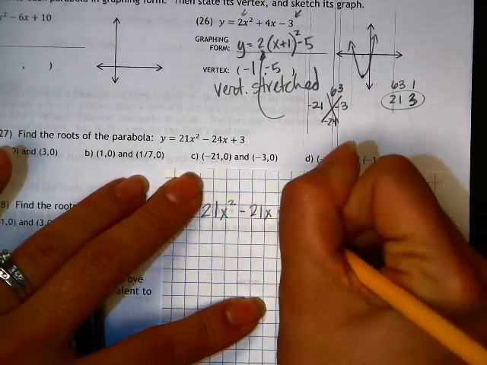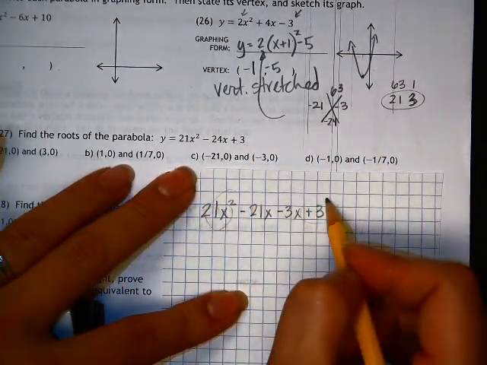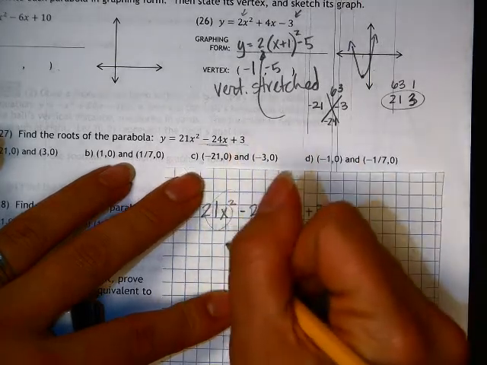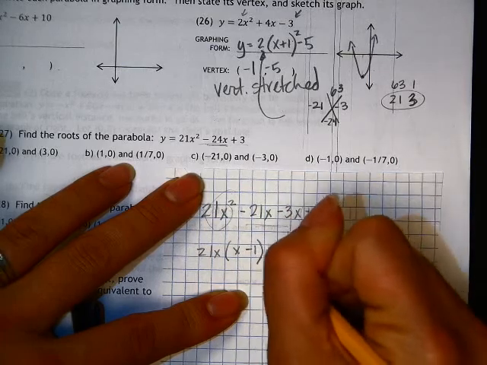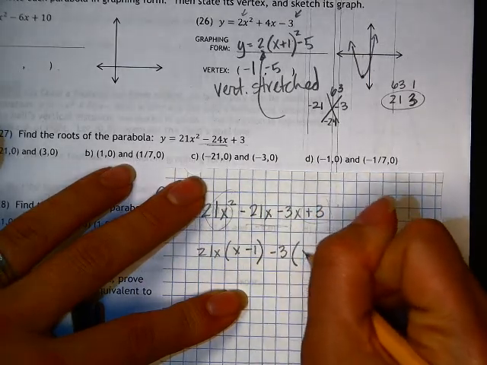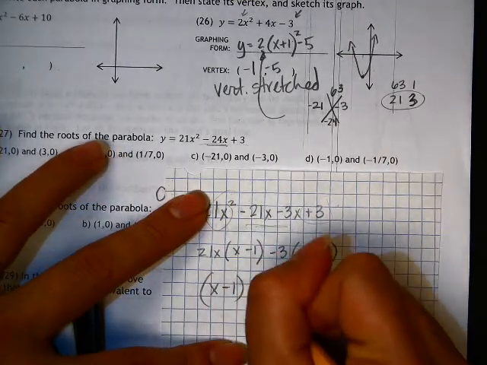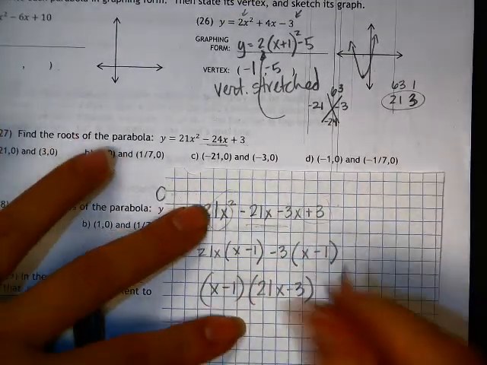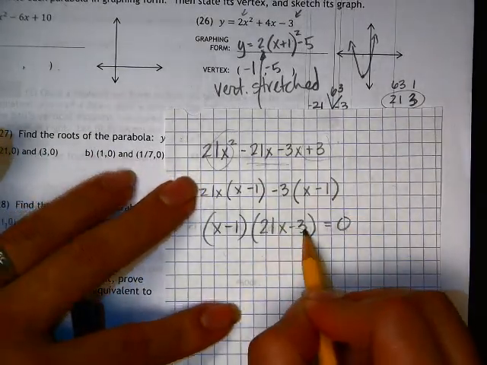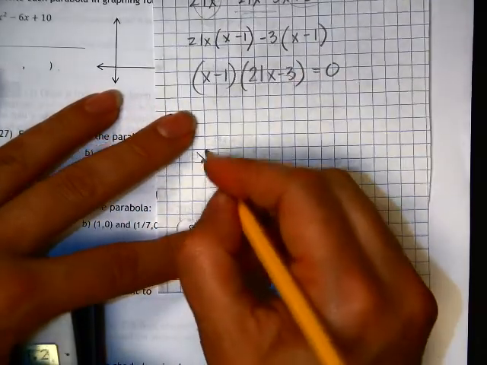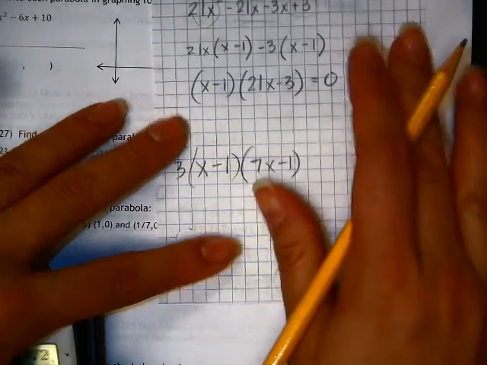Minus 21x and minus 3x and plus 3. Remember, this is the first term, this is the last term, and this is just this one rewritten. So I take out a 21x, I'm left with x minus 1. I take out a -3, I'm left with x minus 1. So x minus 1 and 21x minus 3. So you could have it written like that, which is totally fine for our purposes, or you could also factor out another 3. If you did that, it would have looked like that. But no need to do that.